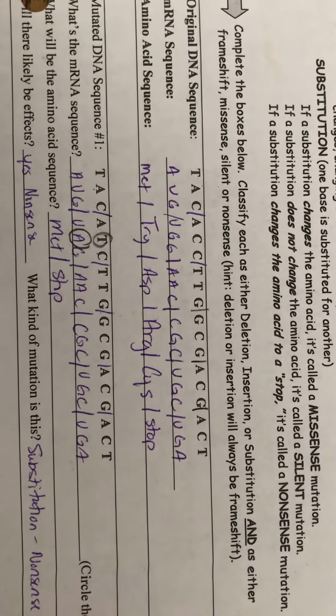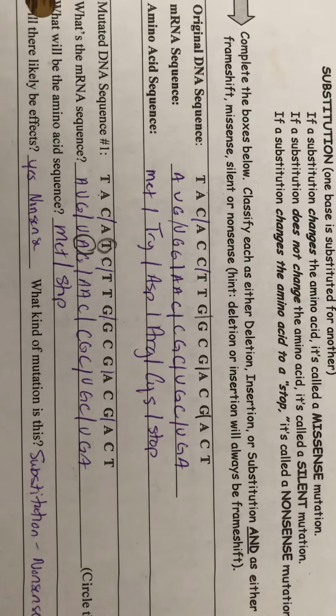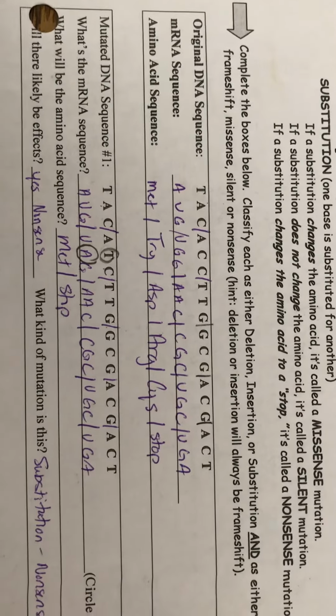Bio30, I'm back again. This is just me posting one short video to give you an example of how to do your last worksheet. It's the mutation worksheet.